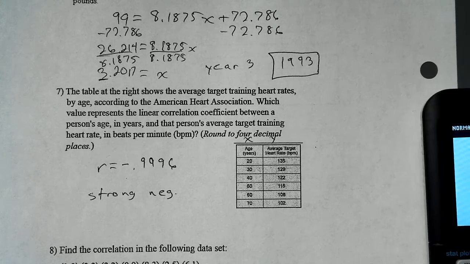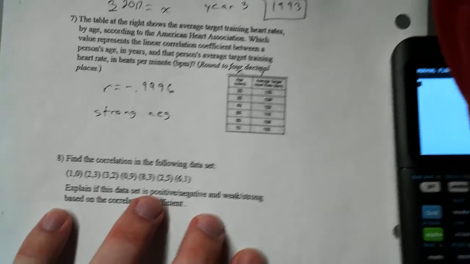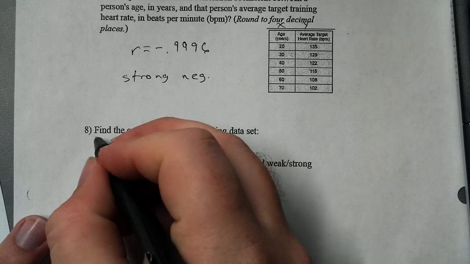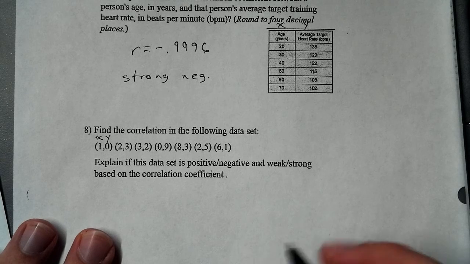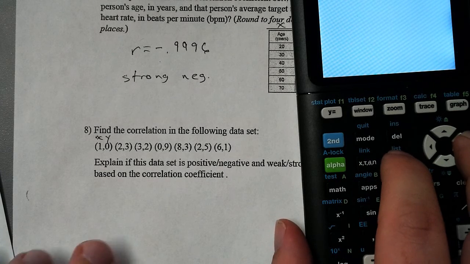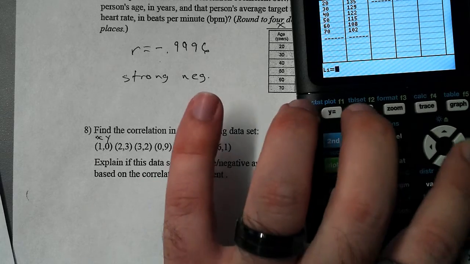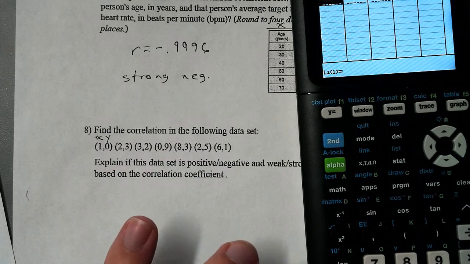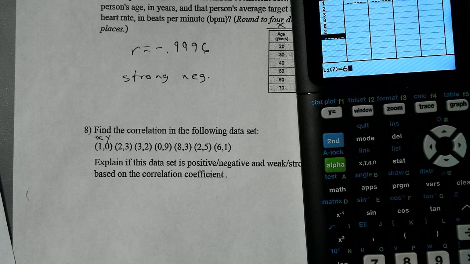Now our last one, we have a data set of numbers. Sorry, I'll scroll down to where you can see it. We want to know if it's positive or negative and weak or strong. Well, the first values are x's, the next values are y's. If you need to set up a table first, you can, but I'm just going to plug it in as is. So I'm going to go Stat, Edit, clear my L1s, clear my L2s. And L1 is going to be 1, 2, 3, 0, 8, 2, 6.